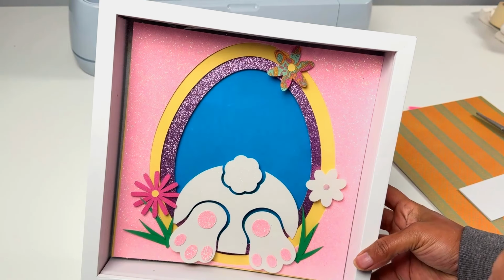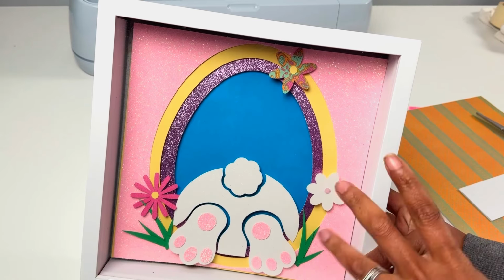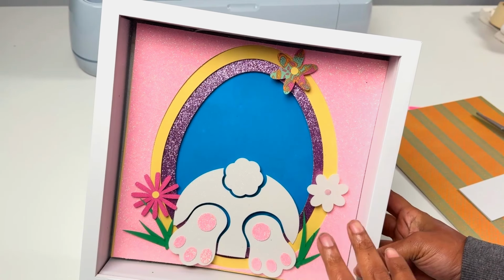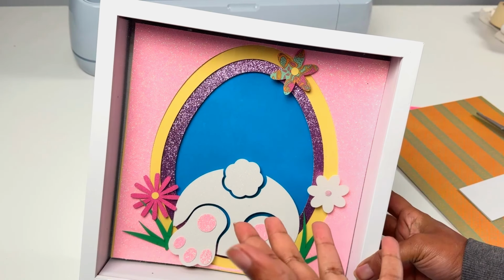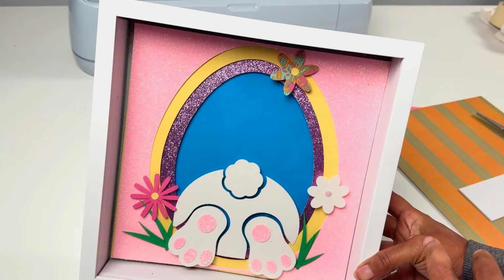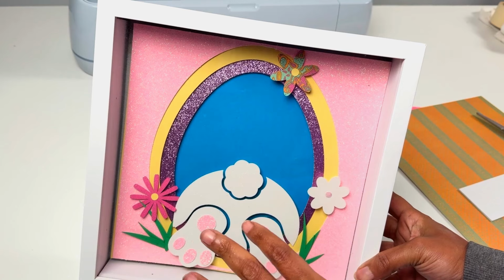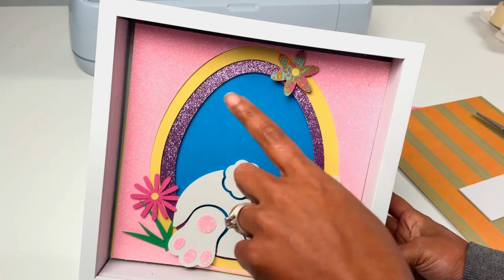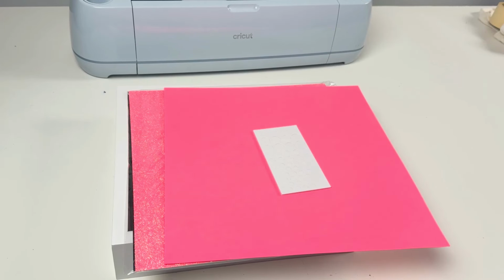Today's spring thing is this Easter shadow box. I'm going to show you how to design your own shadow box, how to cut out the egg pieces, and I provide the SVG for everything else. All right, let's hop into Design Space.